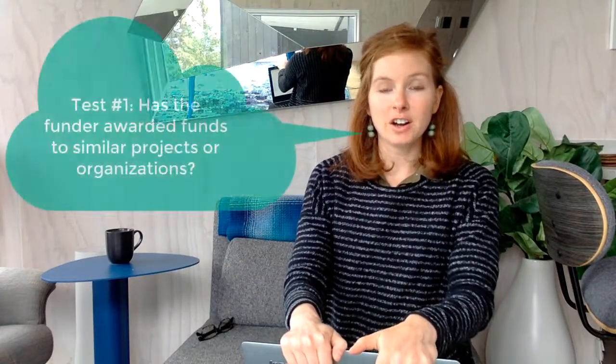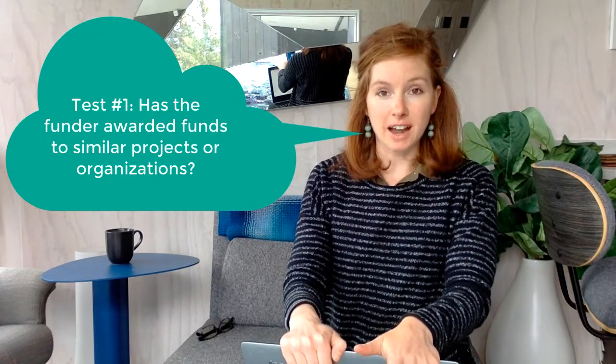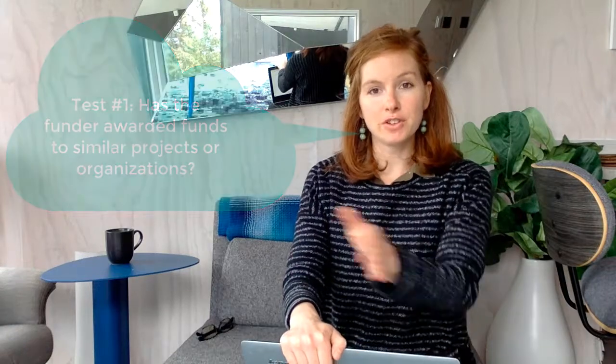So the first test is, has the funder awarded similar projects or to similar organizations as ours? A good indicator of future giving is past giving history. If you're looking at a nonprofit foundation, the best way to look up this information is to go look at their 990 forms that are filed with the IRS. These forms tell you everything about their past giving history, who they gave to, in what amounts, etc.